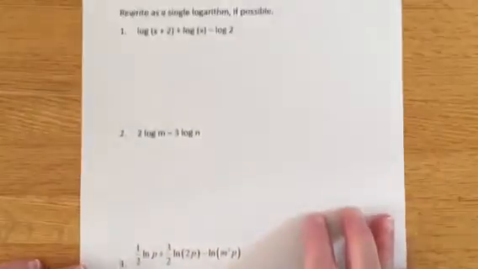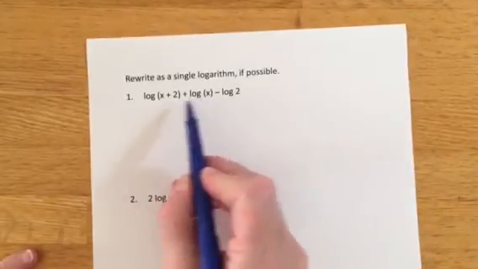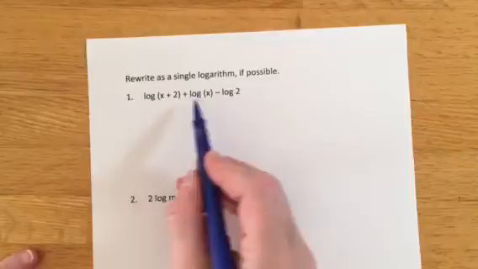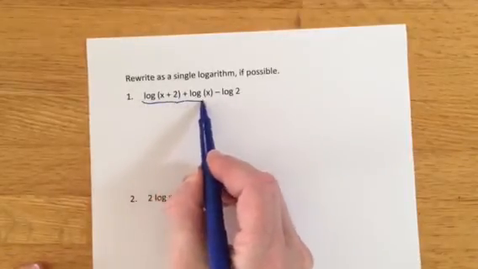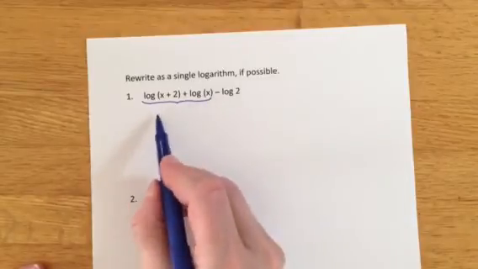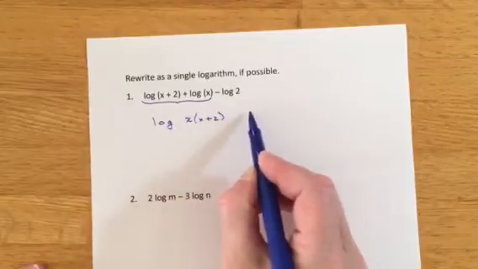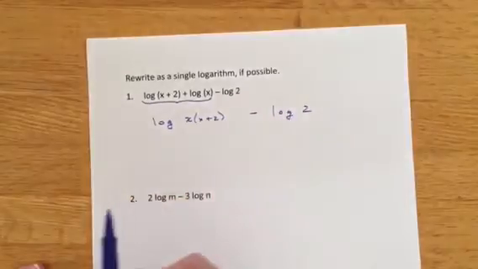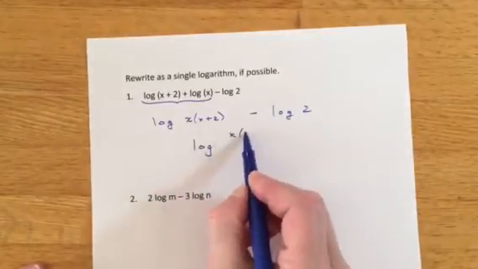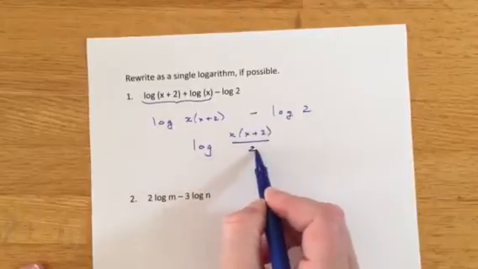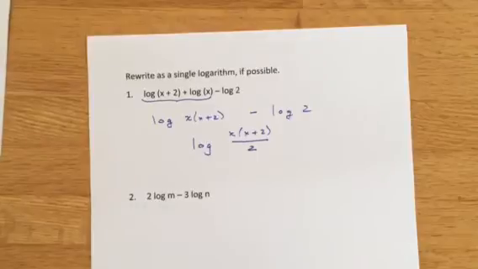All right, now a few that we're going to put back together, instead of ripping them apart. So we have 3 logs added, subtracted. So again, you could do it one at a time, or you could try to smash this all together, but I'm going to do these 2 first. So the log of a sum, if I want to combine it, then is x times x plus 2. Keep in mind we still have the log 2. So log minus log becomes a division. And we get the log of x plus 2 all over 2.